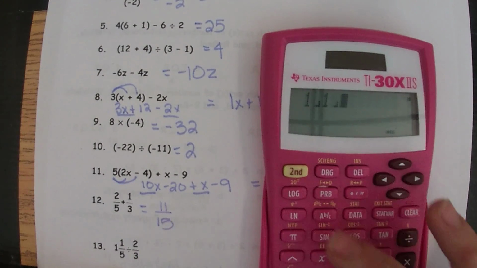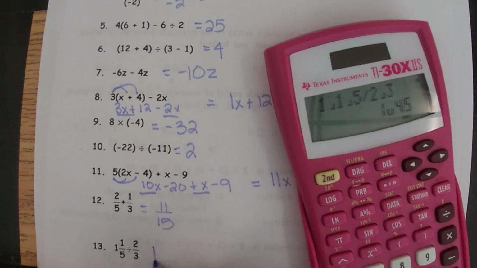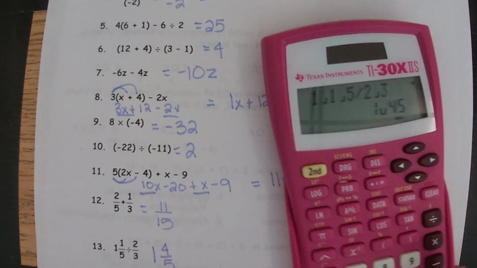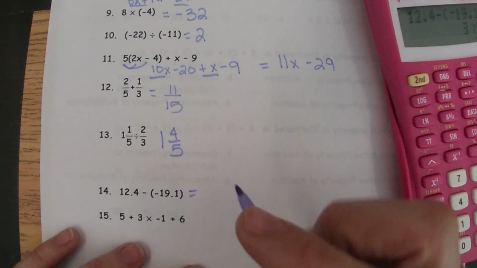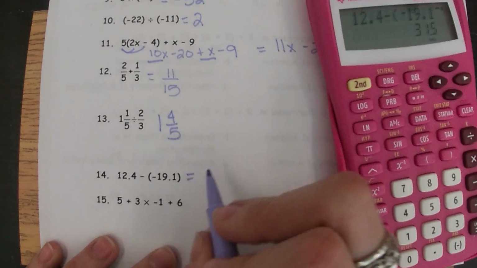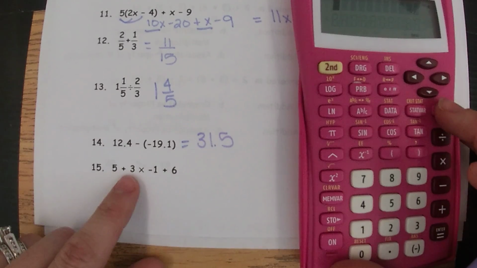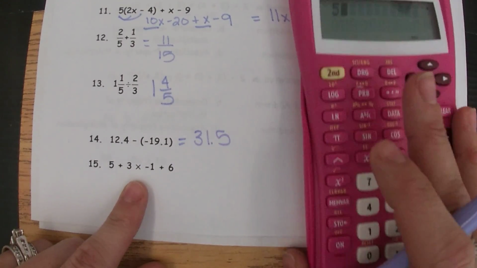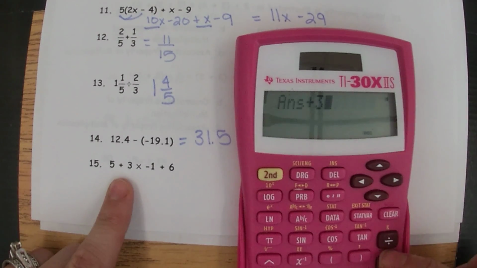13, 1 and 1/5 divided by 2/3. Same thing with decimals. You can put this in just how you see it. Make sure you're typing in the negative as a negative and the subtraction as a subtraction. Sorry, I got low there. So a 31.5. Order of operations for number 5. Again, if you're doing it by hand, remember multiplication comes before addition or subtraction. Okay, but if you're doing it in your calculator, you just have to type the whole thing in at once.